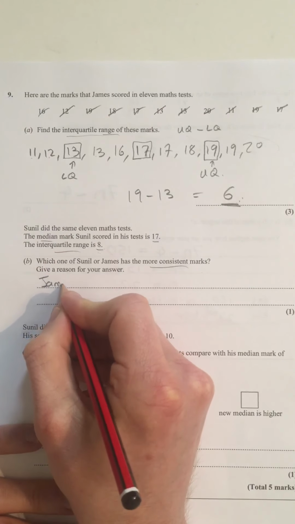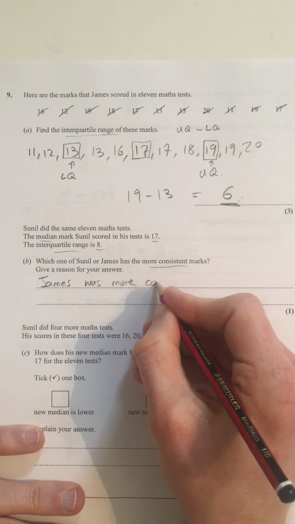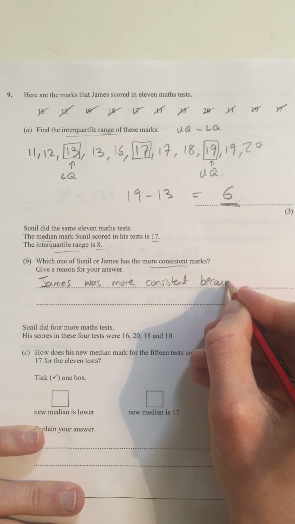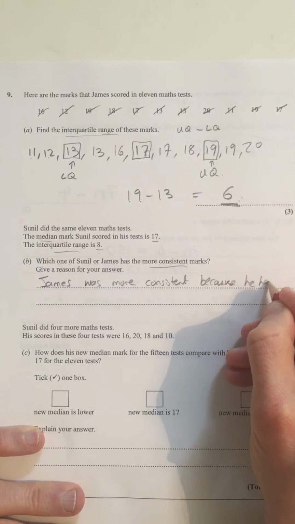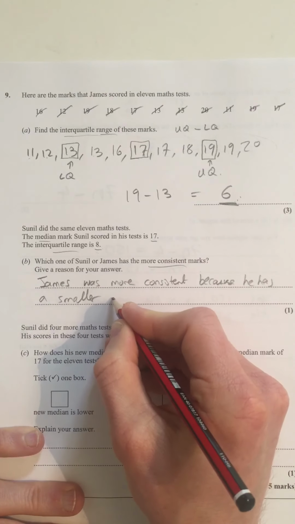So James was more consistent because he has a smaller interquartile range.